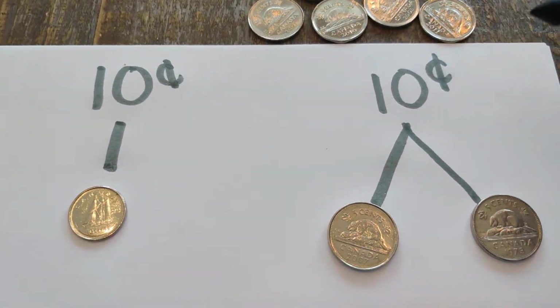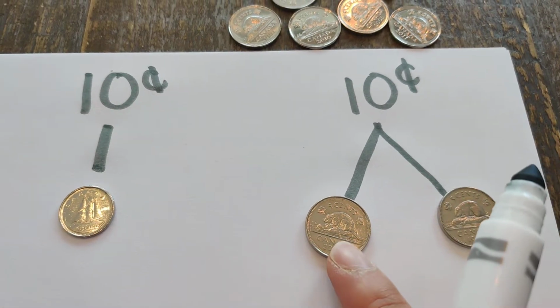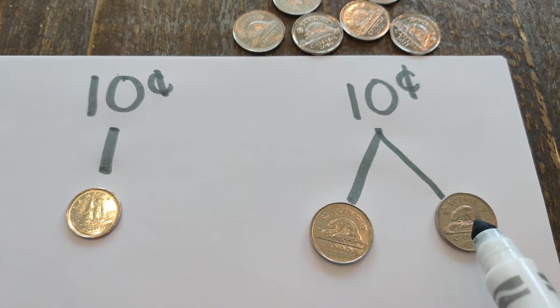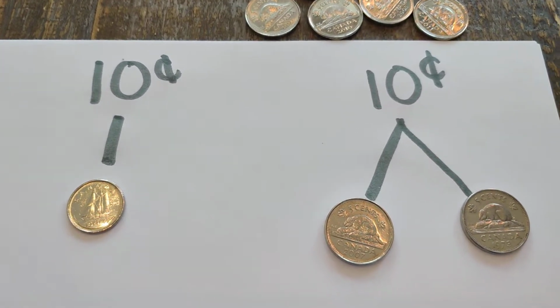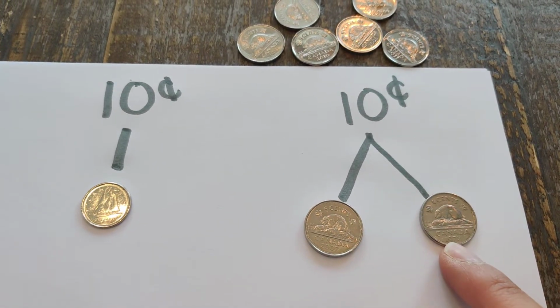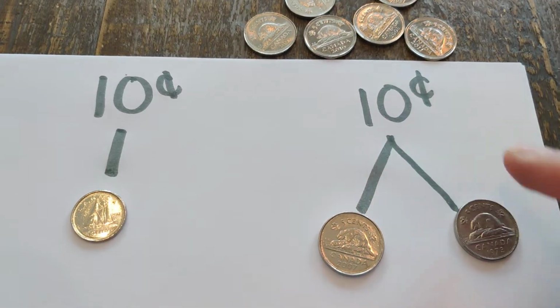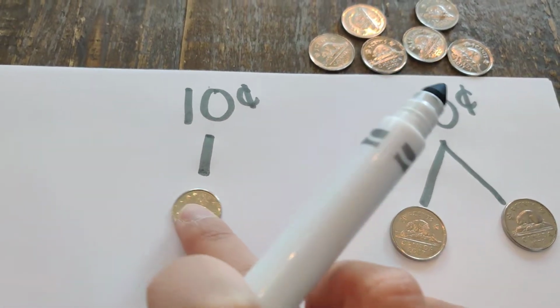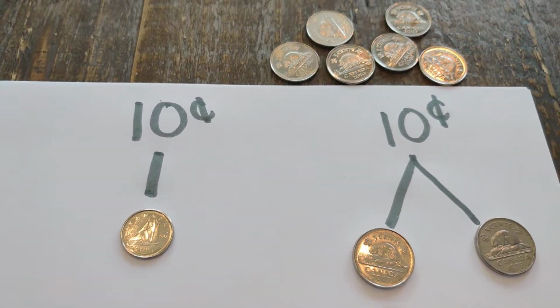Et ici, if you want to make 10 cents encore, tu peux utiliser 5 cents et 5 cents, too, because 5 plus 5 égale 10. So you have 5 and 5. 5 plus 5 equals 10. So if you want to make 10 cents, you can use 2 nickels or you can use 1 dime.